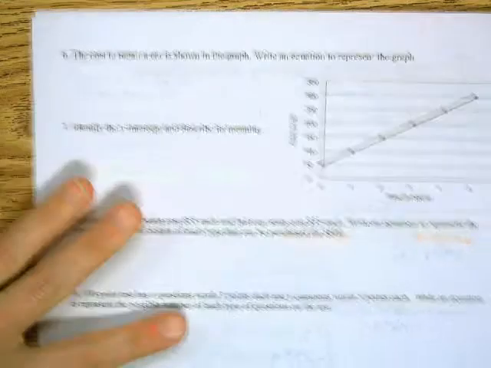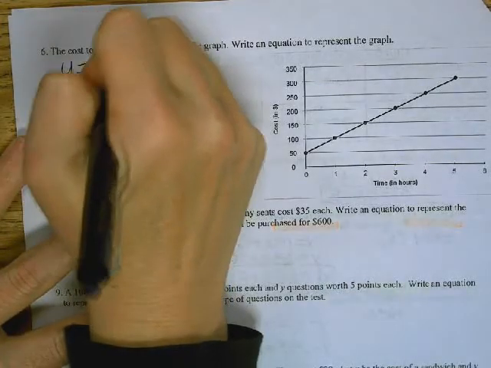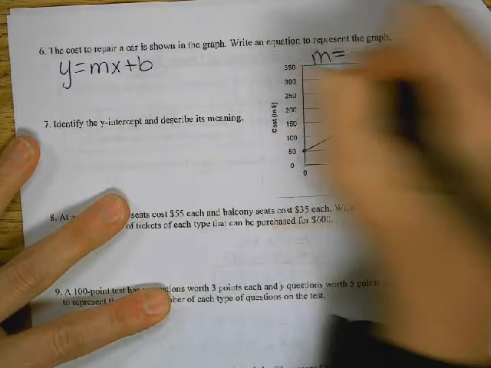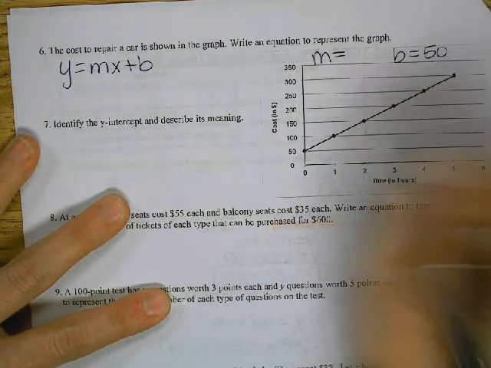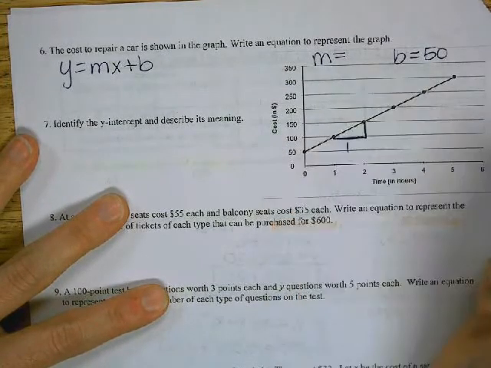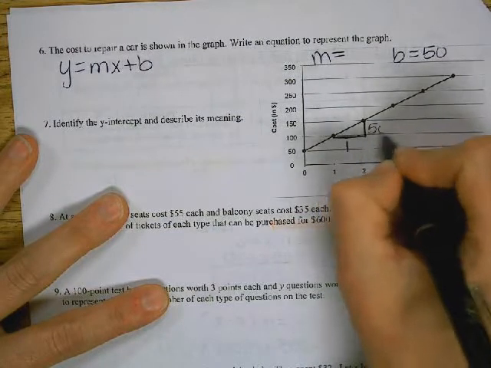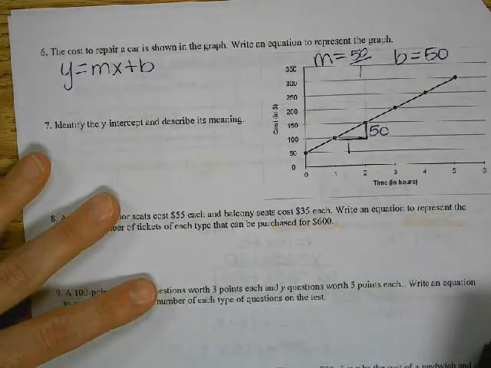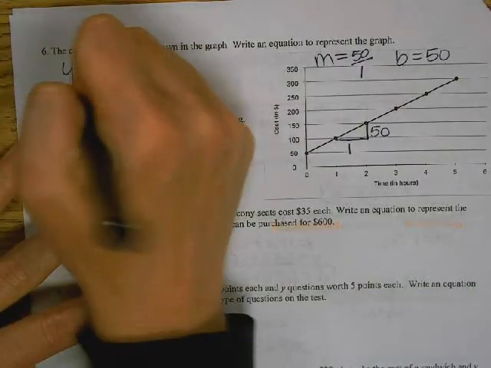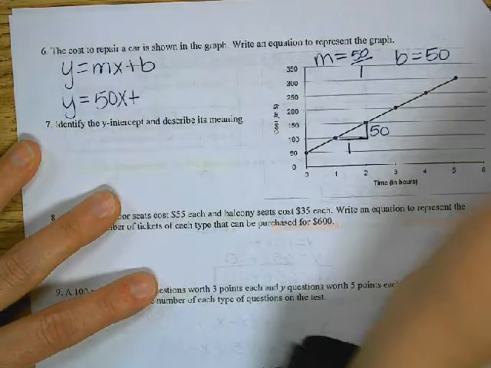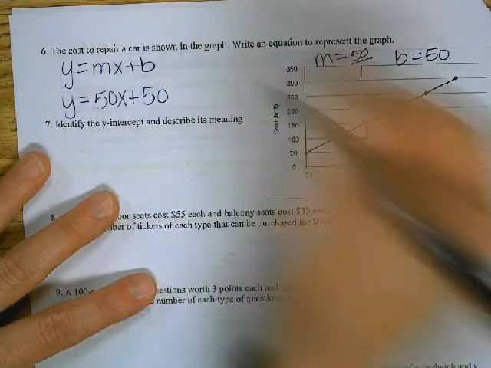Number 6 asks us again to write the equation of the graph. So we're going to do the same thing. y equals mx plus b. B is 50. And we have to figure out our slope. So we draw our slope triangle. It goes across 1, and it goes up 50. So my slope is 50 over 1, which just simplifies to regular 50. So this is y equals 50x, because my slope is 50, plus 50, because that was what I started at.